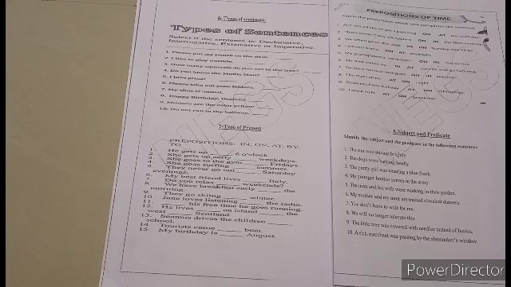For example, Leela is good at maths. Leela is the subject, is is the verb, and good at maths is the predicate, other words, and at the end we write a full stop. Understood, learners? Very good. About declarative sentence, everything is clear? Okay, now let's move further and see the kinds of declarative sentences.